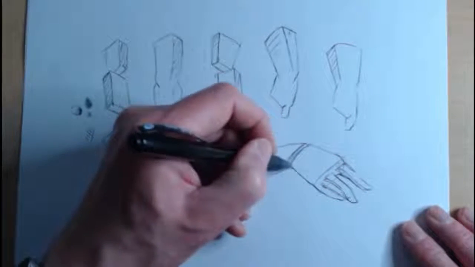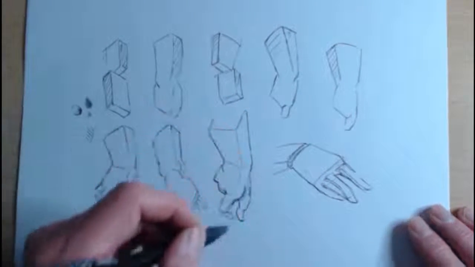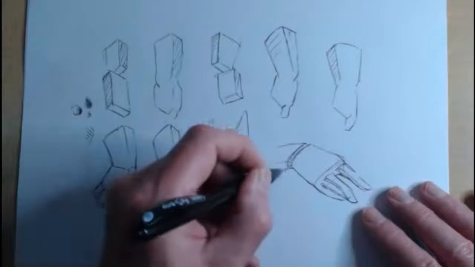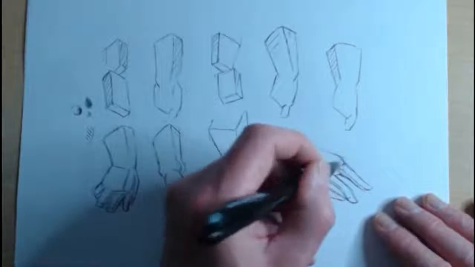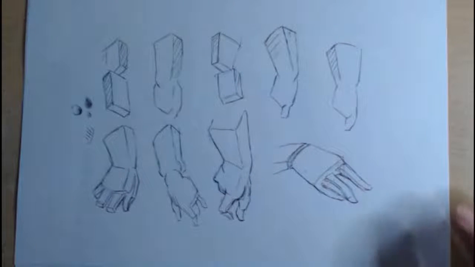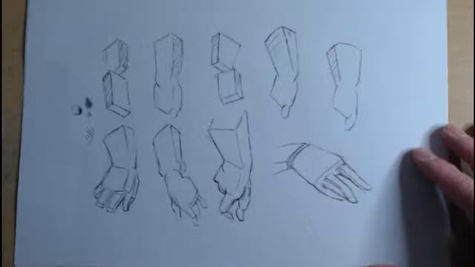This is more how Michael Hampton draws these sort of things, isn't it, as well? In a way. It's that sort of thing.